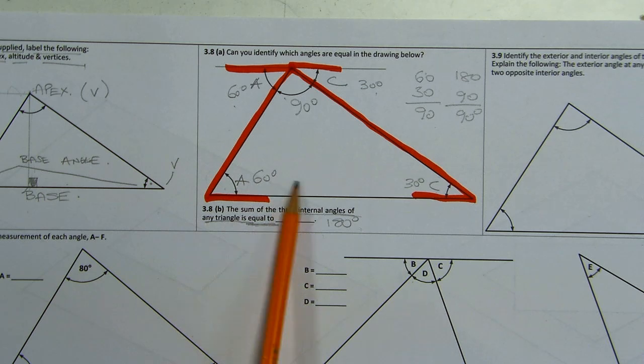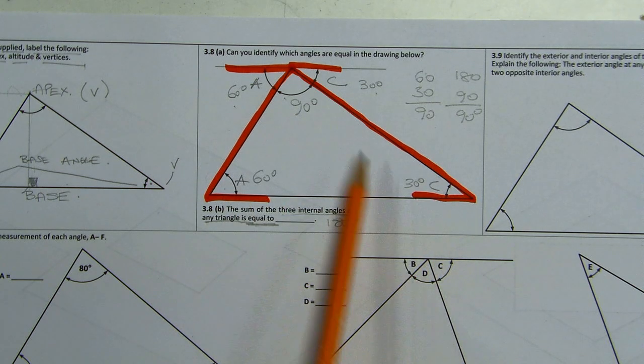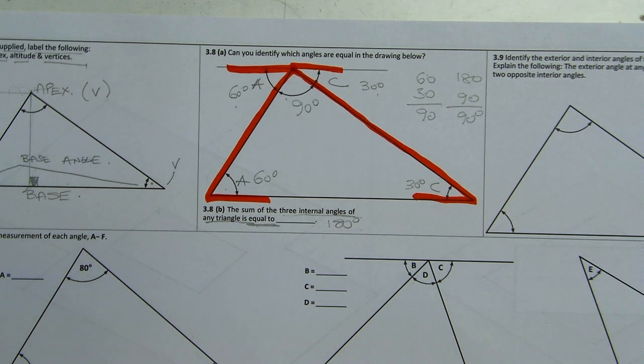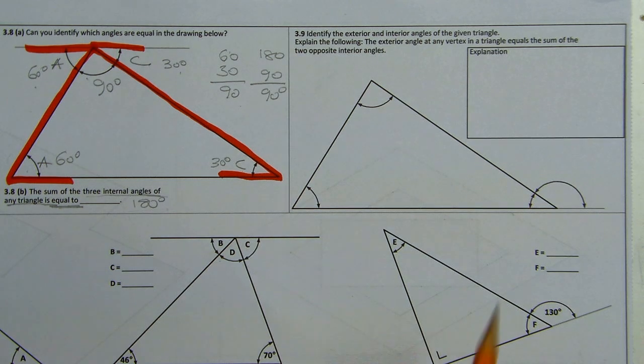And these are alternate angles. So if this is 60, this is 60. If this is 30, this has to be 30. Is that okay with everybody so far? Let's have a look at this one now.